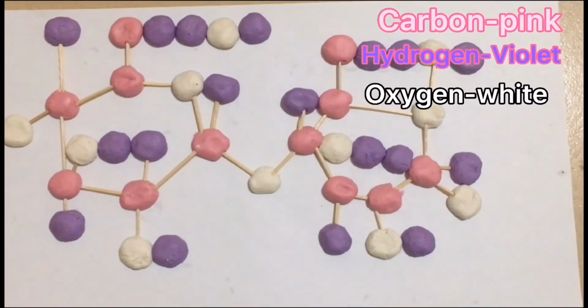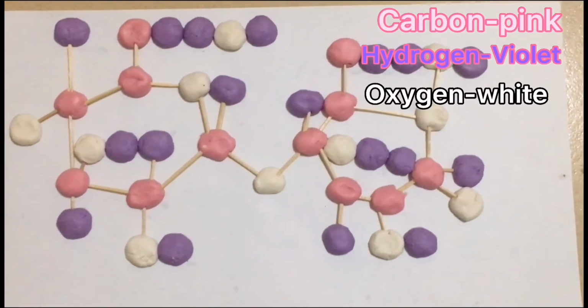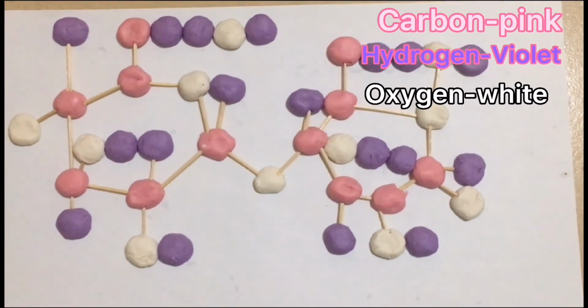Polysaccharides are long chains of monosaccharides linked by glycosidic bonds. The three major types of polysaccharides are starch, glycogen, and cellulose, all composed of glucose. Starch and glycogen serve as short-term energy stores in plants and animals respectively. So this is the cyclic form of starch. This is how it looks like.